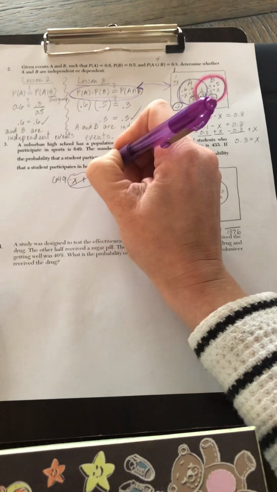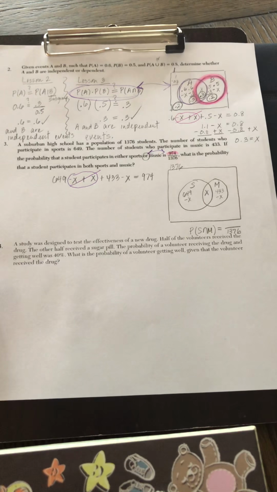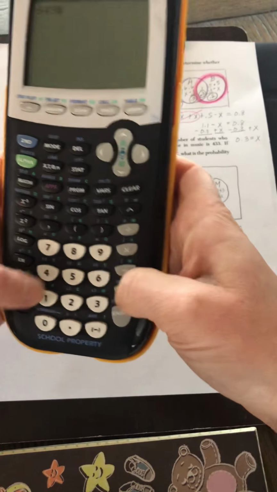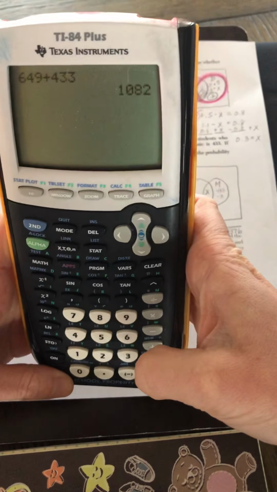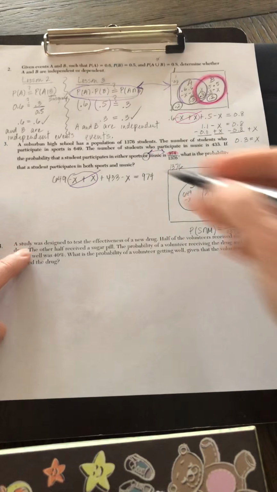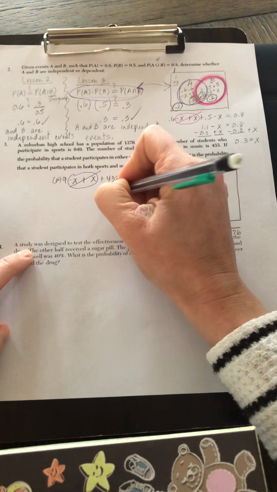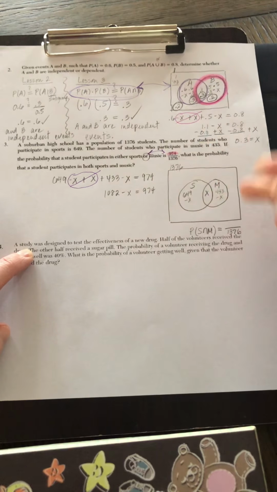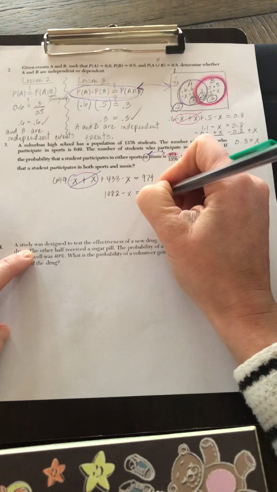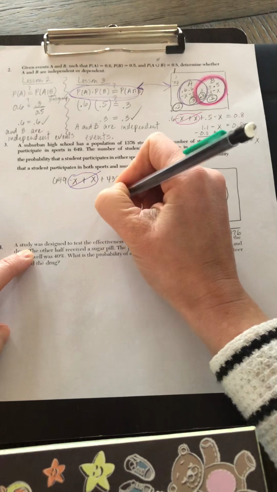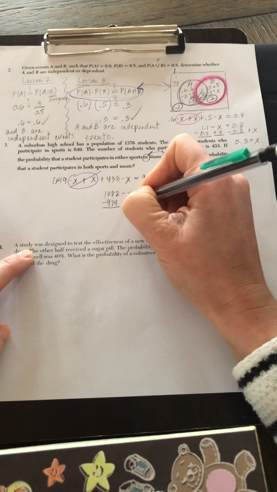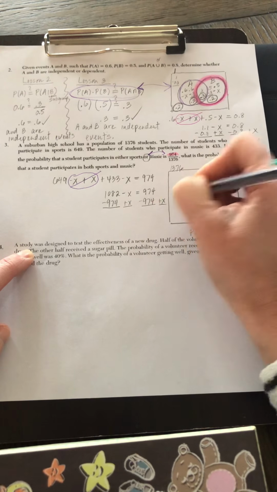So that always happens, which is very, very nice. 649 plus 433 is 1082. Okay, so I'm going to subtract the 974 over, and then I'm going to add the x over.